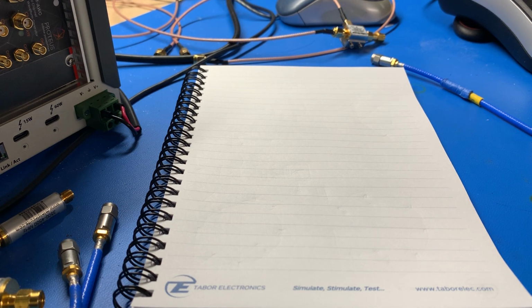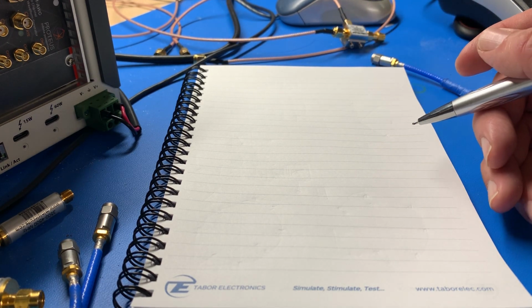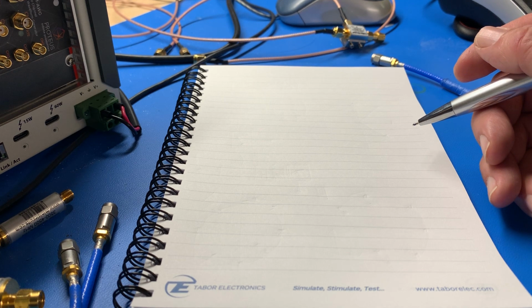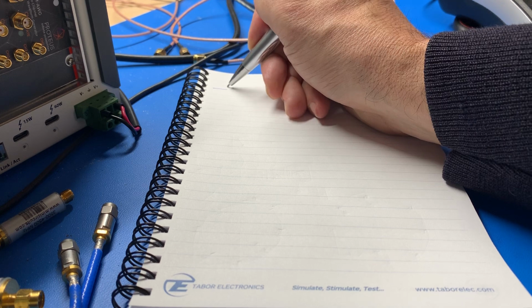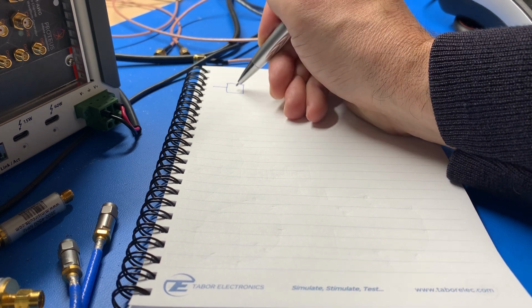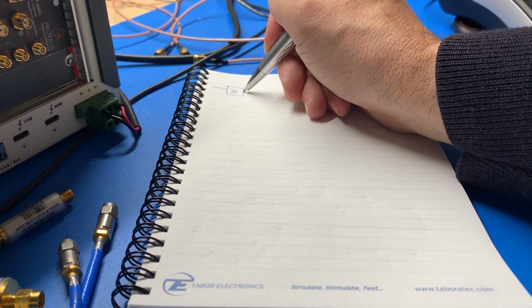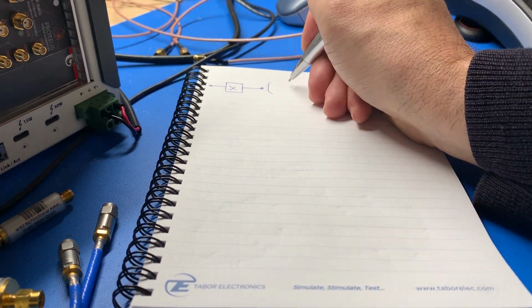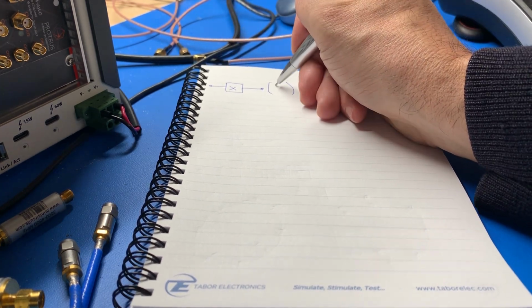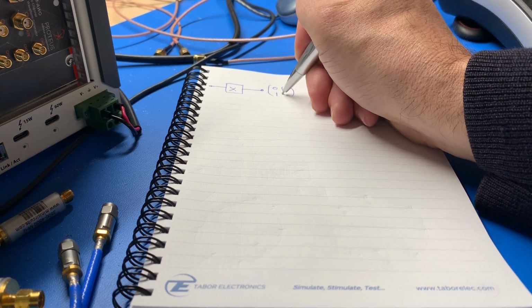Let's recap. In the last video we learnt about the Hadamard gate, and before that we learnt about the NOT gate. So let's draw out the NOT gate. Diagrammatically it's a box with an X in it, and the matrix associated with that is 0, 1, 1, 0.